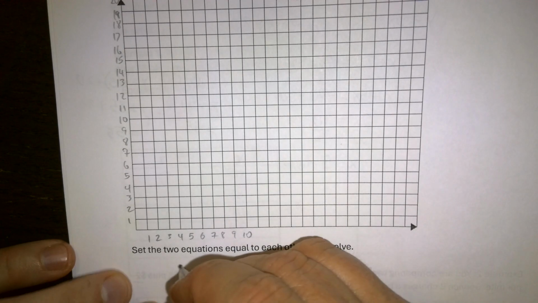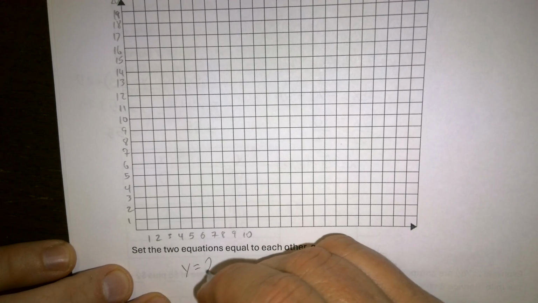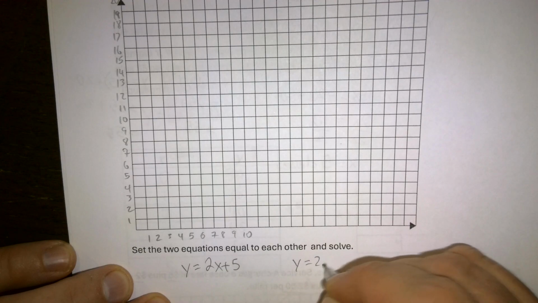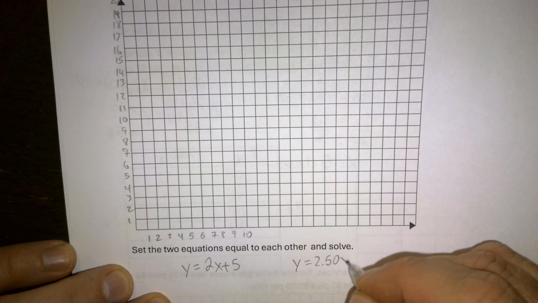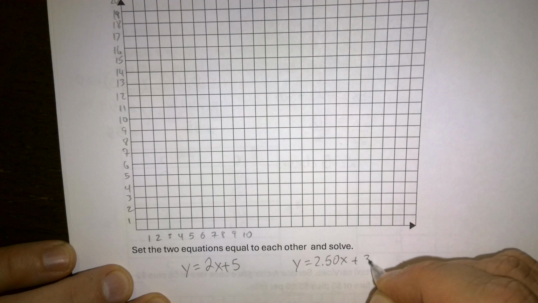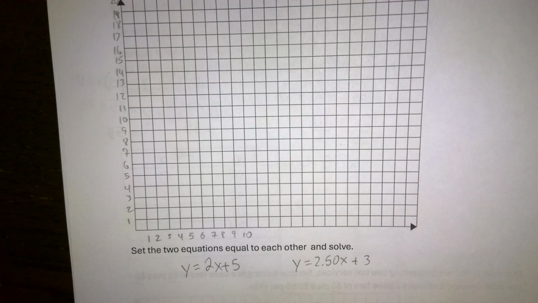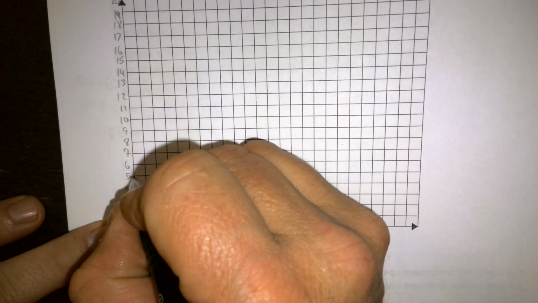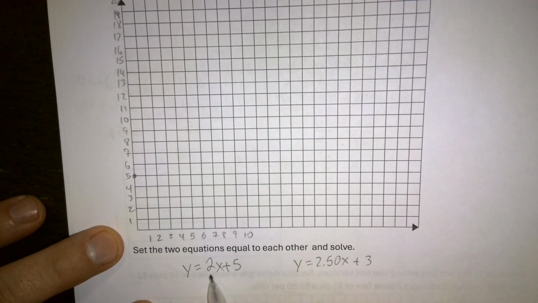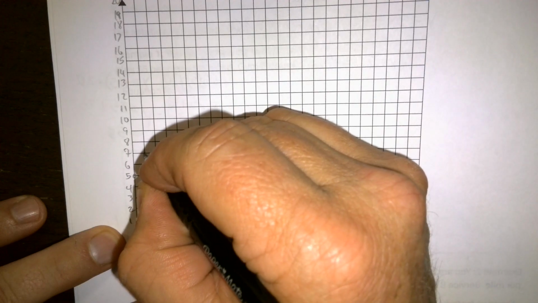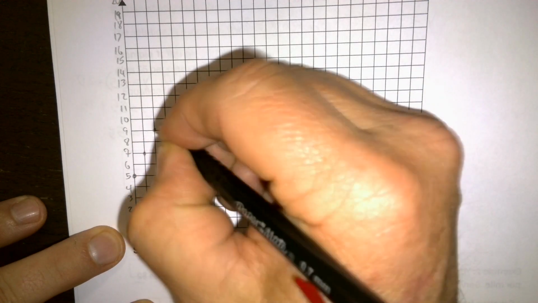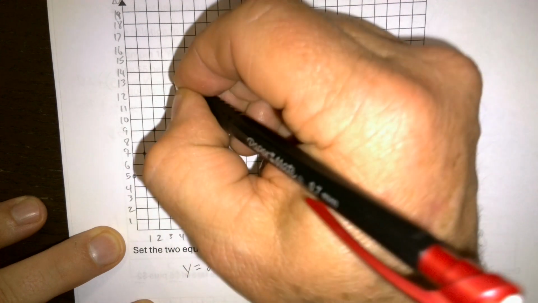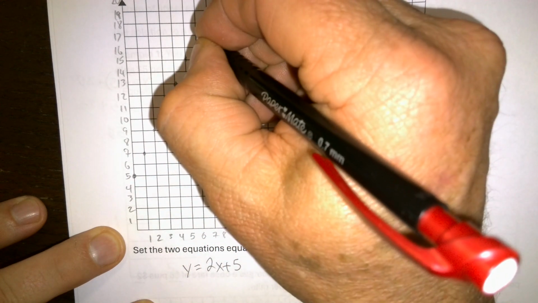Now what were the equations? For the first one, it was 2x plus 5. And on the second one, it was 2.5x plus 3. So those are our two equations. Let's graph this first one. This is going to start at 5, and it's going to increase by 2. So that'll be 2 up, 1 over, 2 up, 1 over, and just keep doing that all the way across the graph.